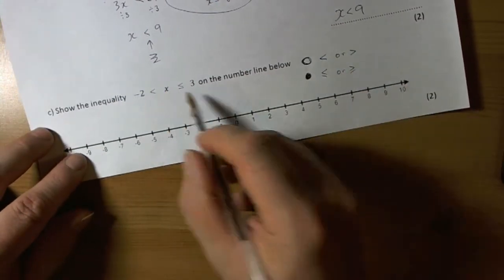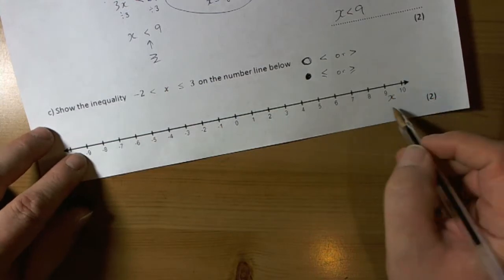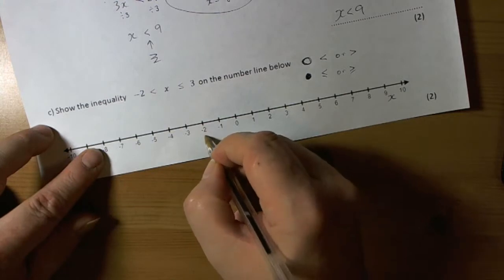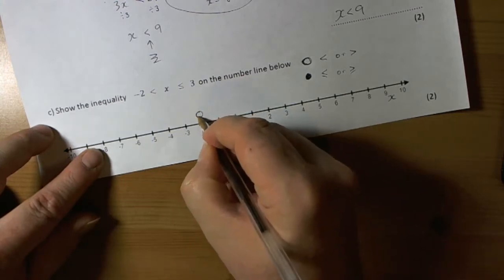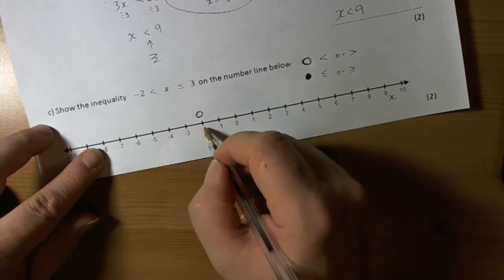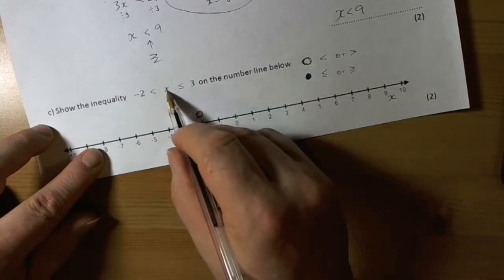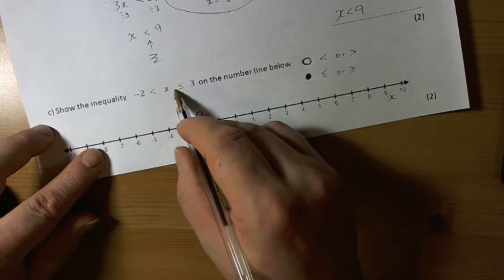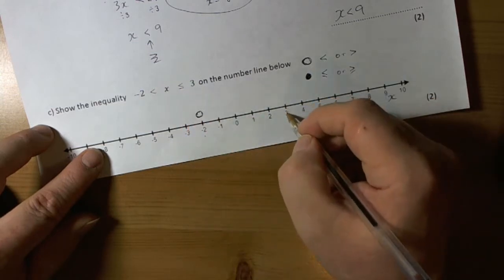This is saying that the x's, so this has been labelled x, so these are the x numbers, and it's saying it's going to be greater than -2, so we find -2. It can't be equal to it, so we put an open circle above -2. It says the numbers that work for this go up to and including 3. So x is less than or equal to 3. So we find 3 on the number line.